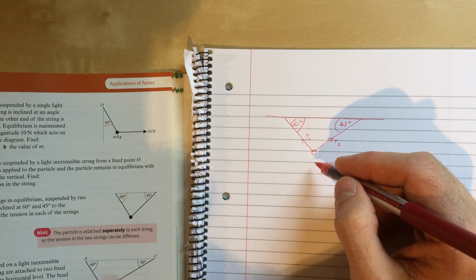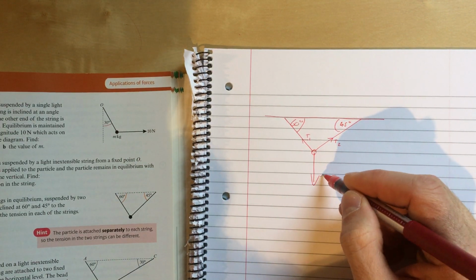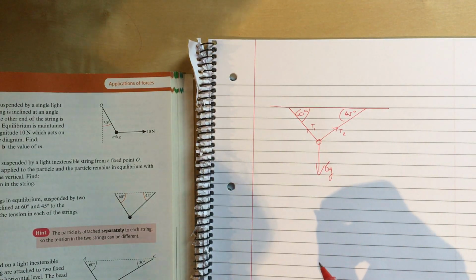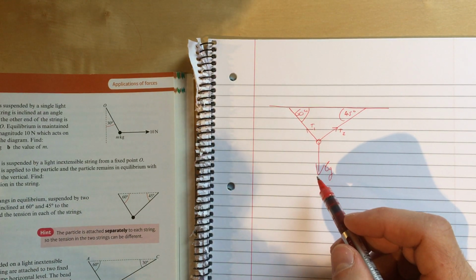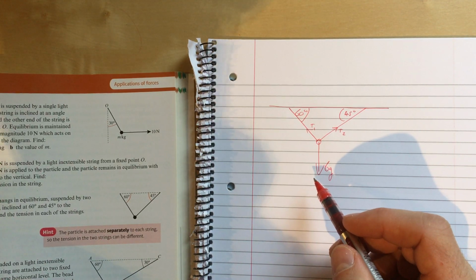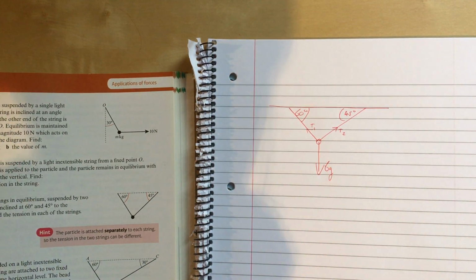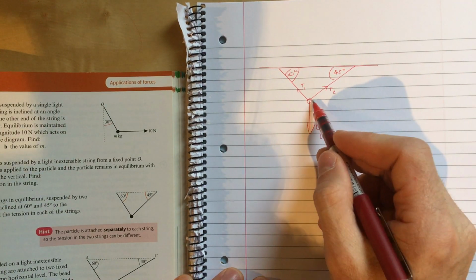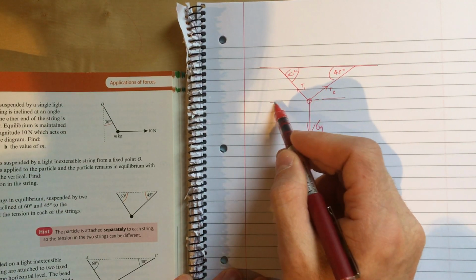What does it say? Particle of mass 6 kilograms. So there's a 6G newton force acting downwards. And that is everything we're told. So if we rewrite this slightly more simply, I'm going to just do this first of all.